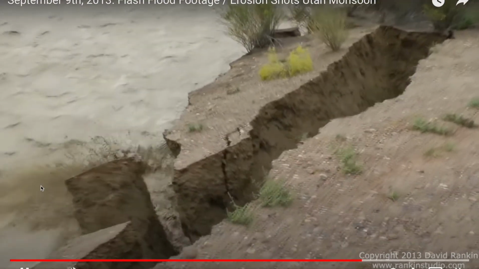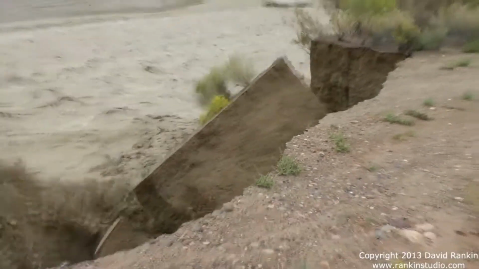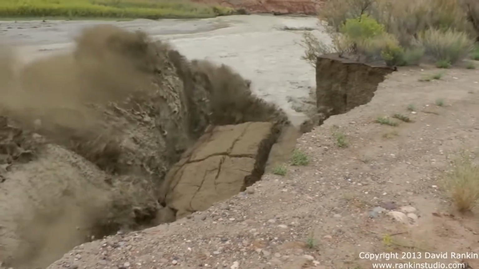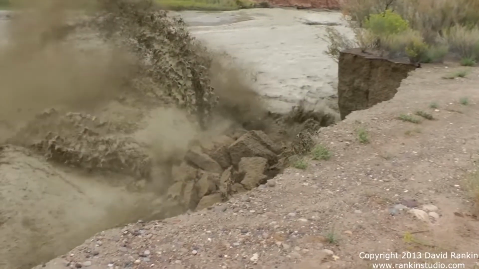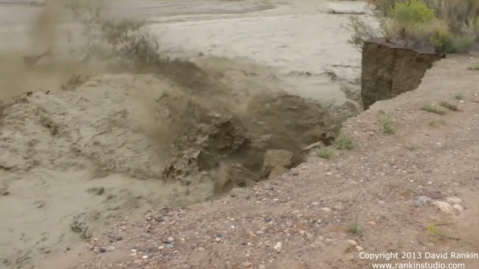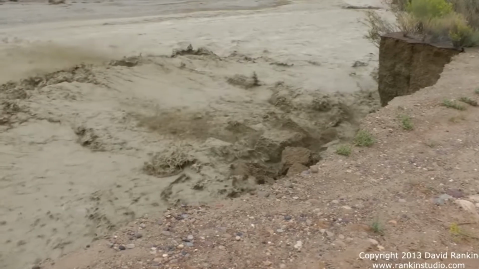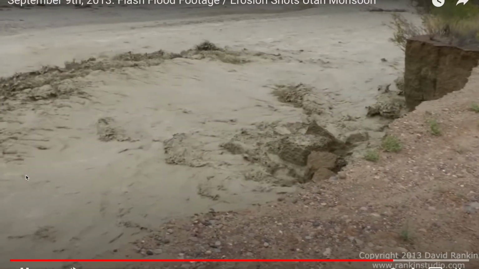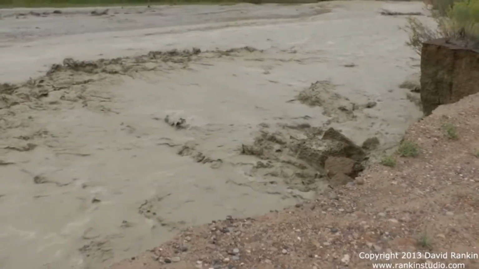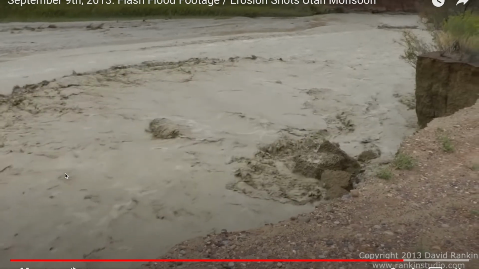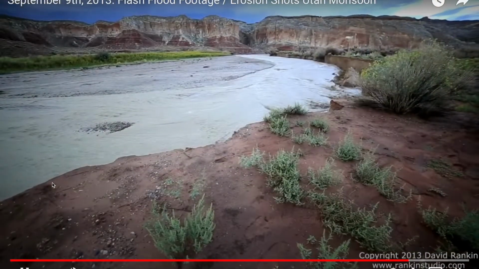So you would not want to be anywhere near that edge when it collapses, right? Because you end up in that water, the water's flowing nice and strong, super dangerous. Again, this is why I said canyons like this can be dangerous during rainstorms, because it amplifies the force of the water.